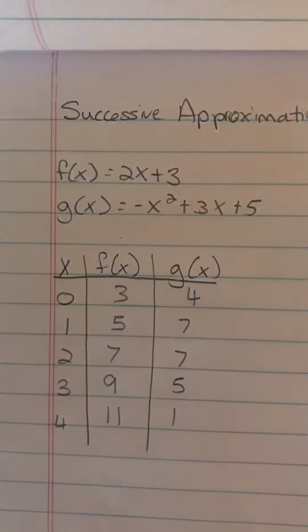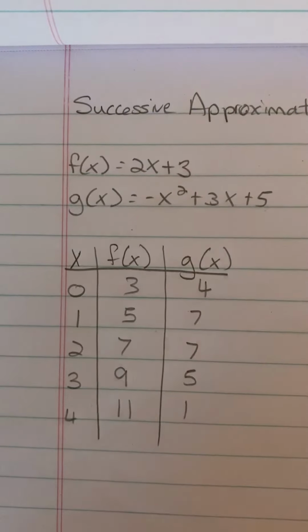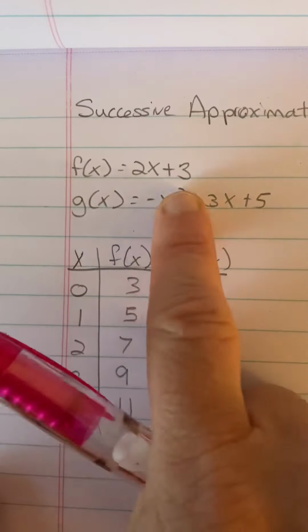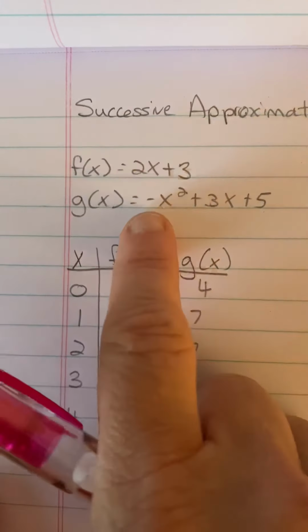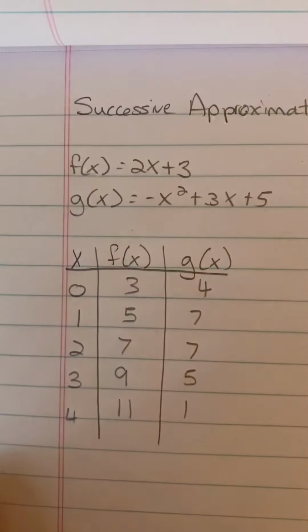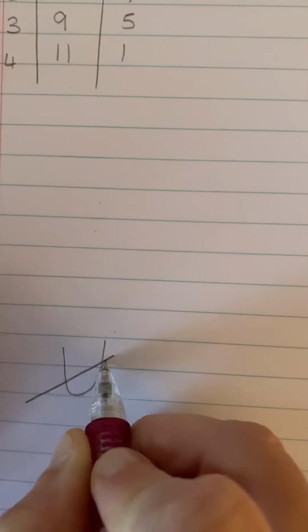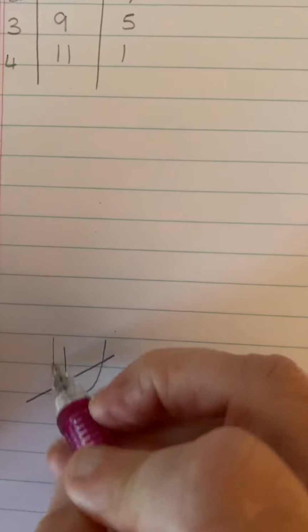The first thing I want to share is that we have two functions: f of x equals x squared plus 3 and g of x equals negative x squared plus 3x plus 5. We're trying to see where they intersect. If we had a linear function and a quadratic function, where are the points that they intersect? If we were using a graph, you could just use those coordinates, and those would be where they intersect. You'd be looking at the x values to see where the y values intersect.